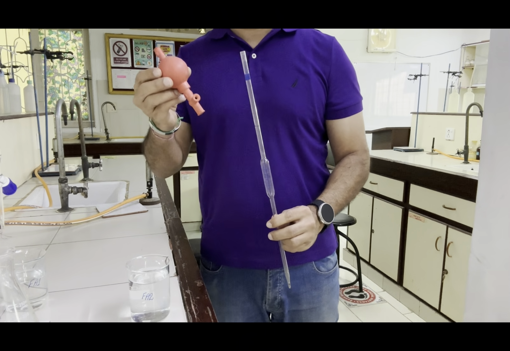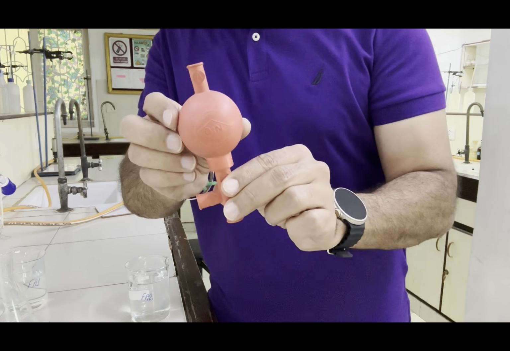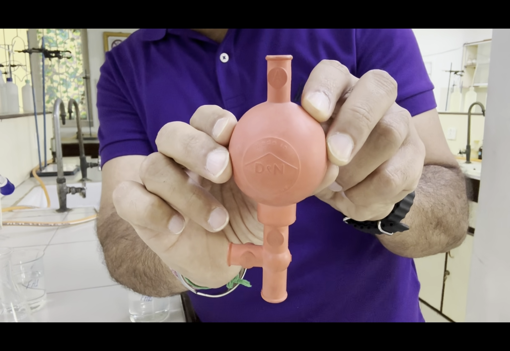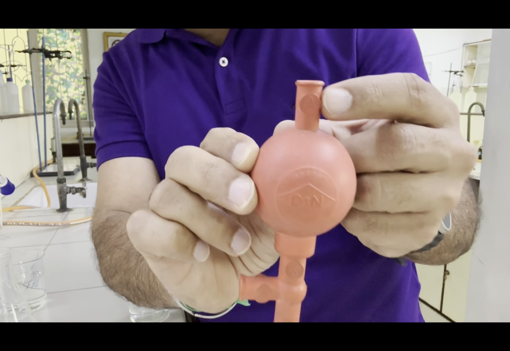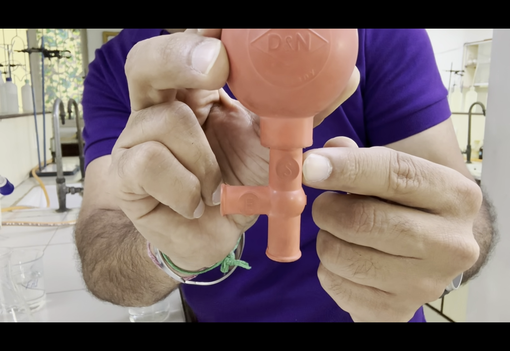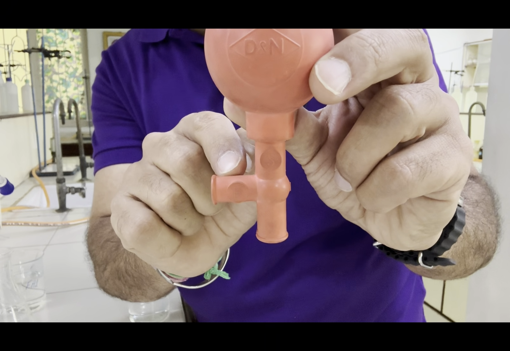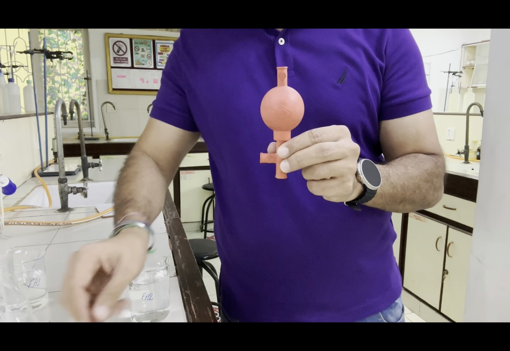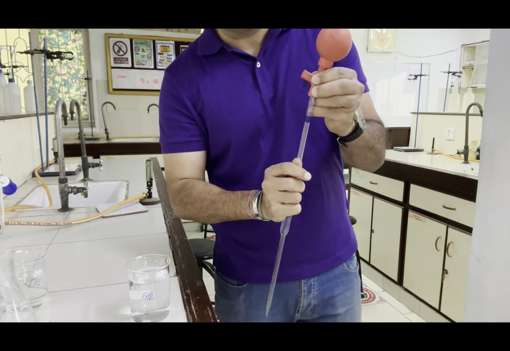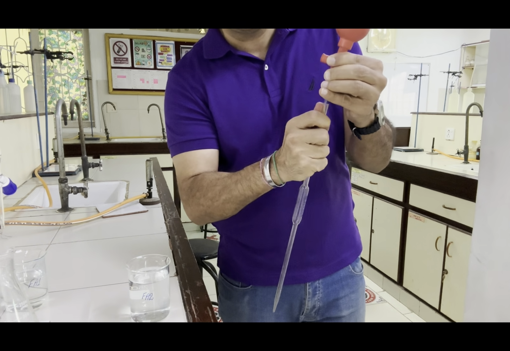We will use a pipette filler. Now, what is a pipette filler? Pipette filler is an apparatus that is used to fill the solution in a pipette. It has 3 buttons. One is here, that is A. Then the button here is S, suction, and there is a button here E, which is eject. So what we need to do here is, first of all, we will attach this pipette filler at the top from this end.